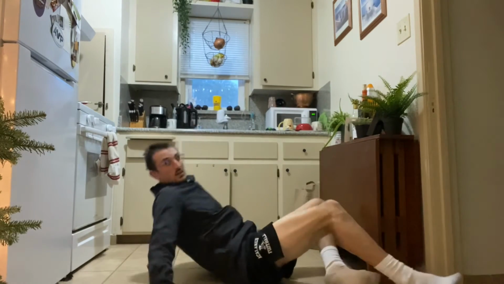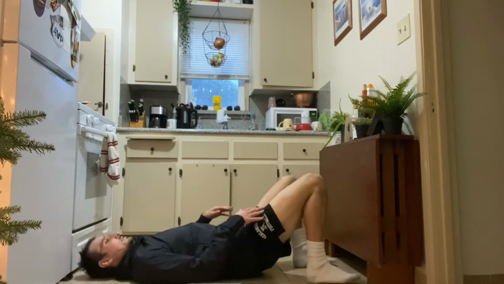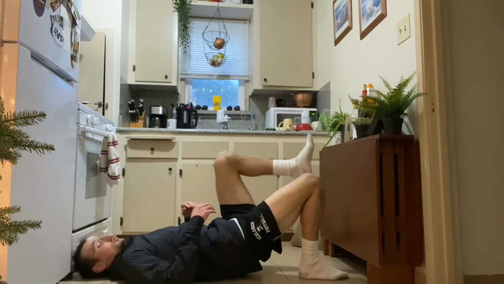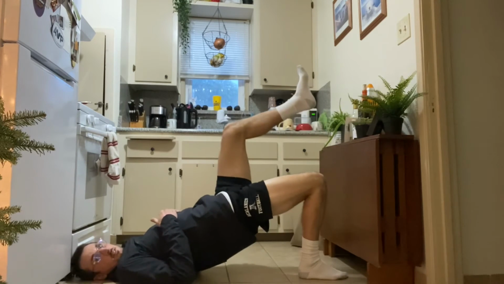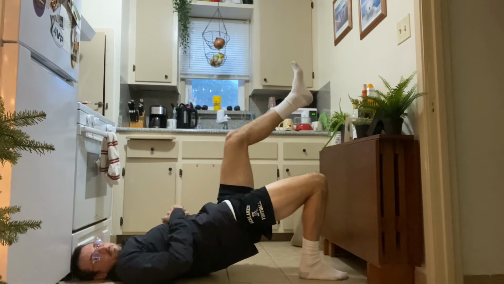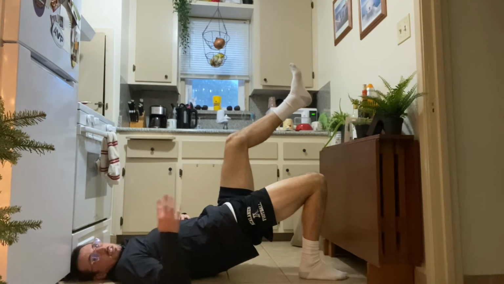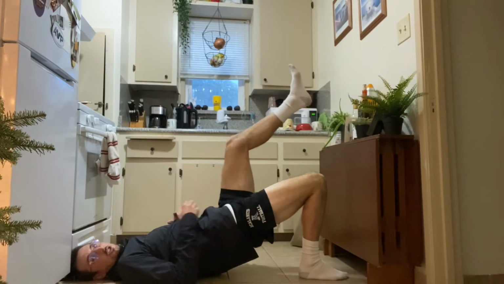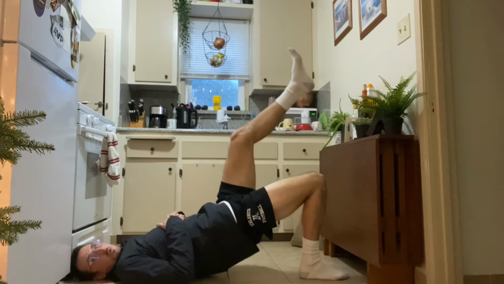Now, to progress this exercise, you can make it a little bit more difficult by raising one of the legs in the air and doing it on one leg. And I'll show you what that looks like. So same thing. Here we are. What I'm going to do is raise this leg up and elevate. So now I'm going on one side. And it's appropriate to do 4 sets of this, 10 reps each leg, 3 days a week.